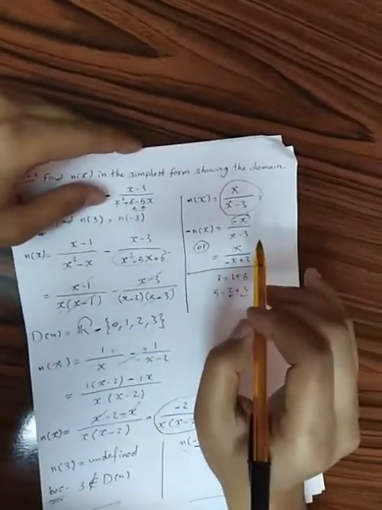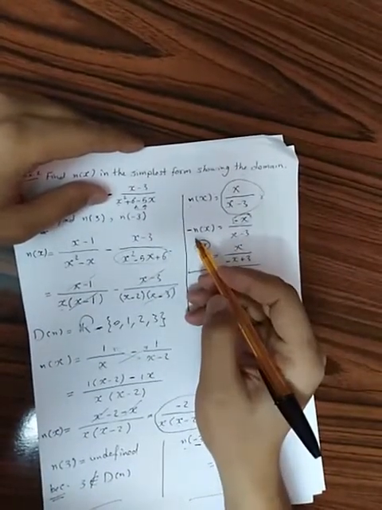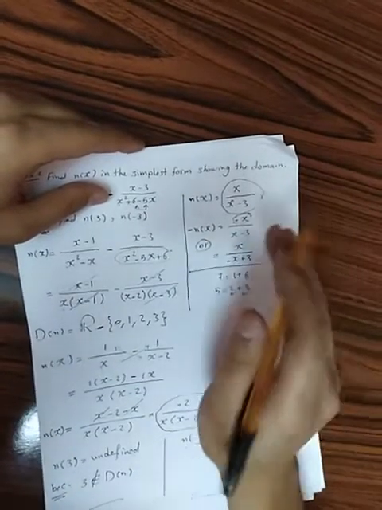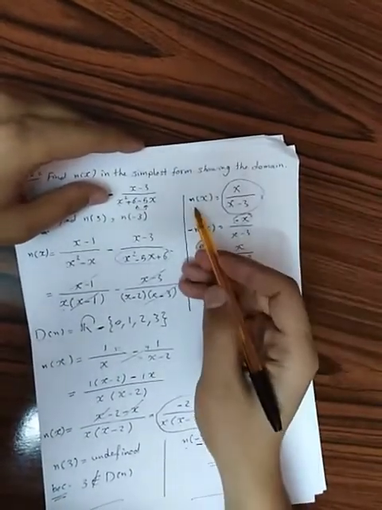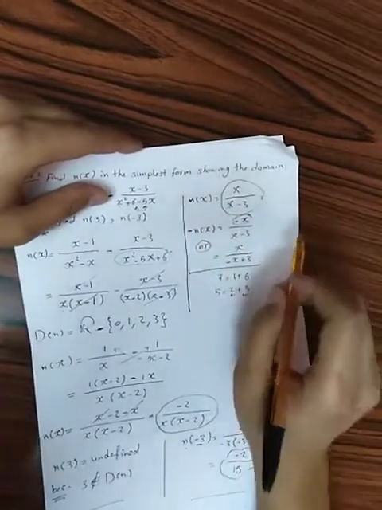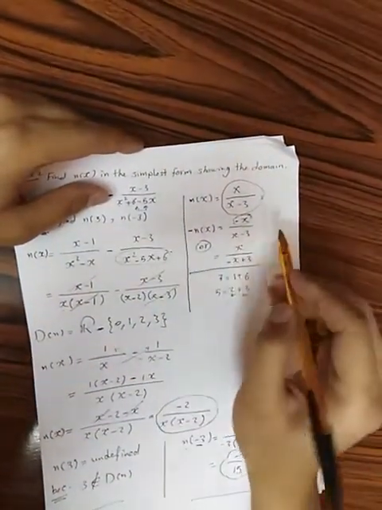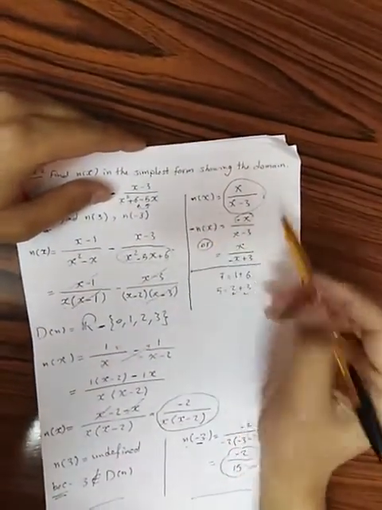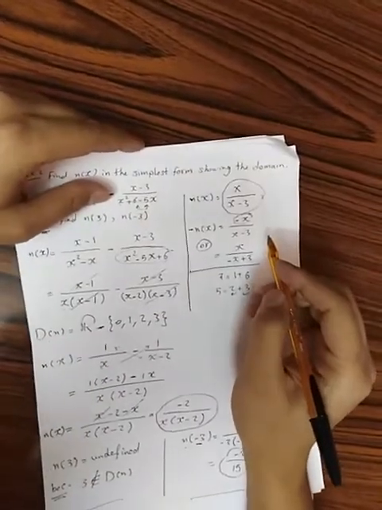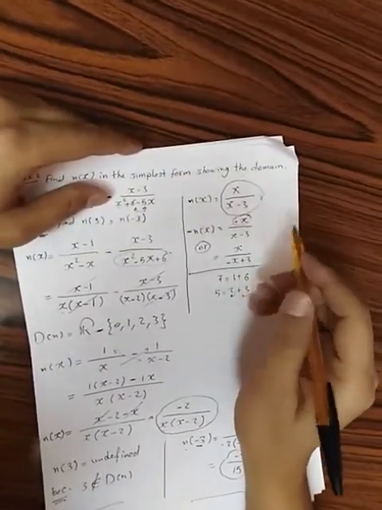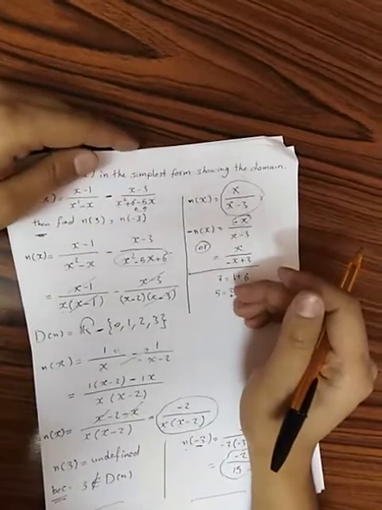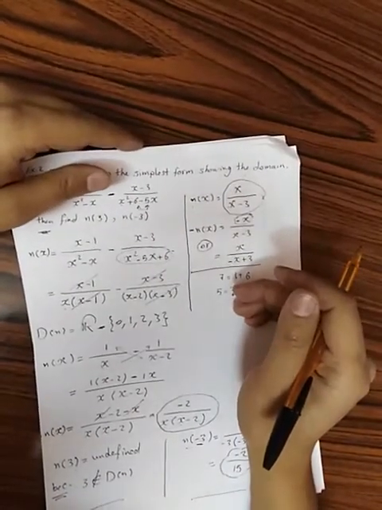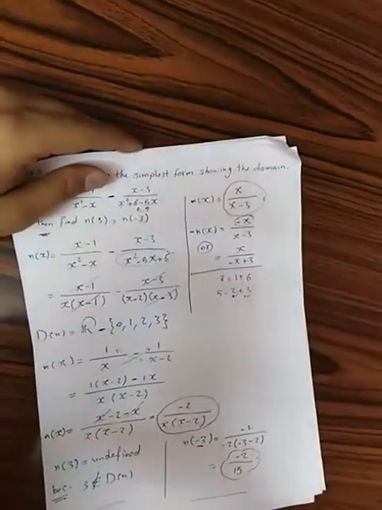Then the domain of the additive inverse of a function is the same as the domain of the original function. The domain doesn't change in the additive inverse. Thank you for listening, and we will complete the other operations, multiplying and dividing, in the second video, inshallah.